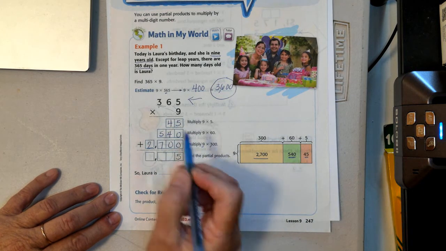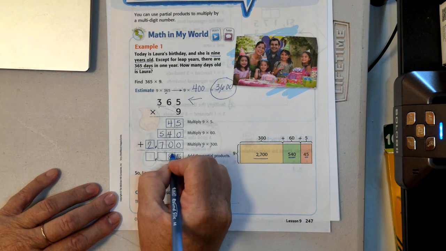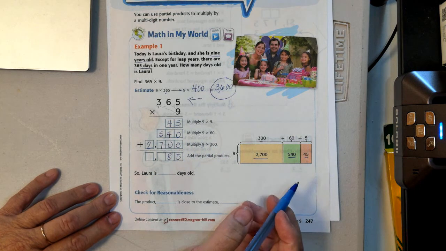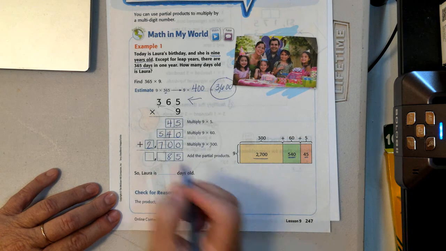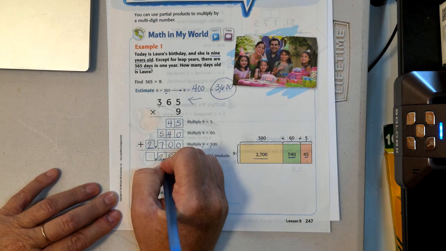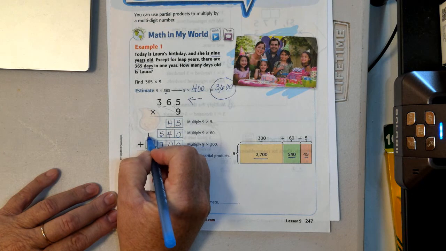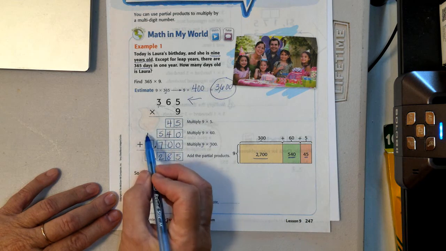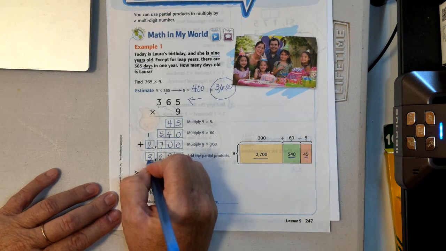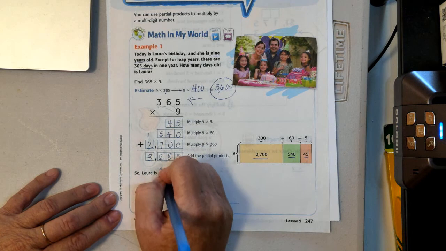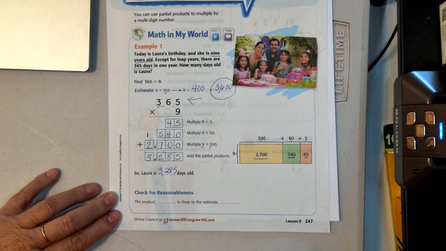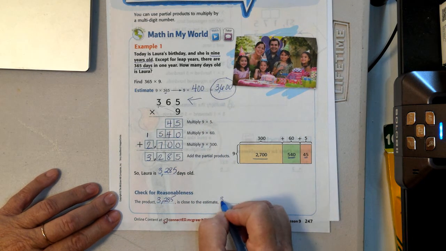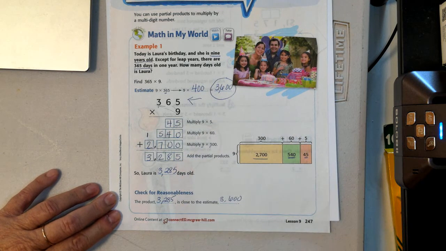5 plus 0 is 5. 4 plus 4 is 8. 5 plus 7, well, I know 5 plus 5 is 10, and then I could add 2 into there, so I get 12. Now remember, we can only put one digit, so I can put the 2 here. Then I need to go ahead and bring that, actually, it's not 2 ones, it's 2 hundreds. And then I'm going to bring the 1,000 here. 3. So Laura is 3,285 days. Well, that is pretty close to our estimate of 3,600. So we probably got it right.